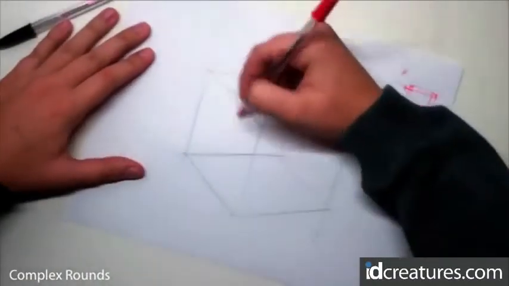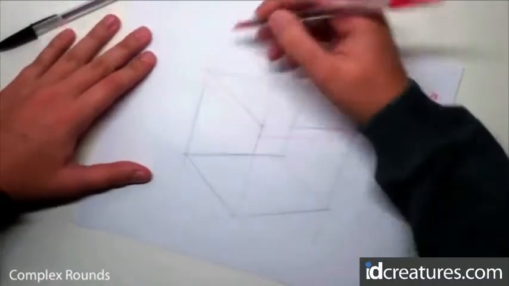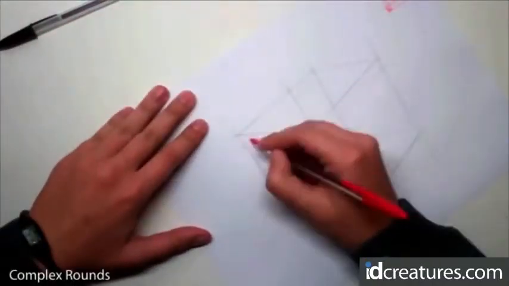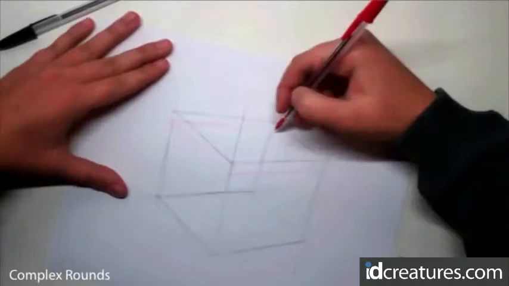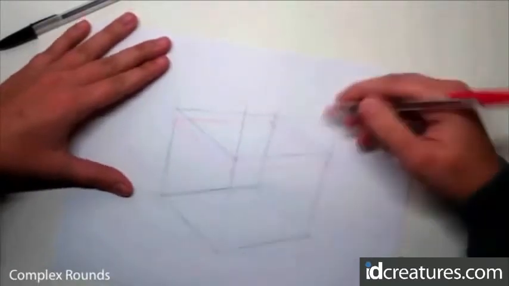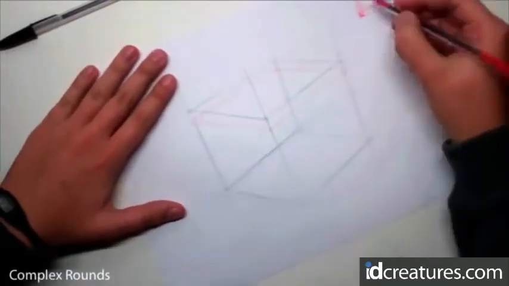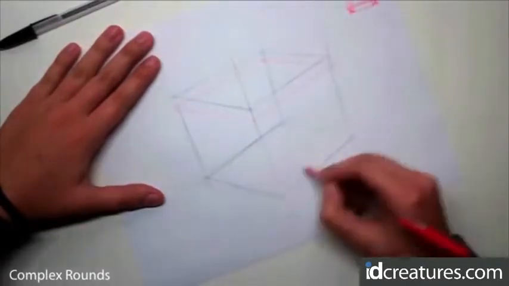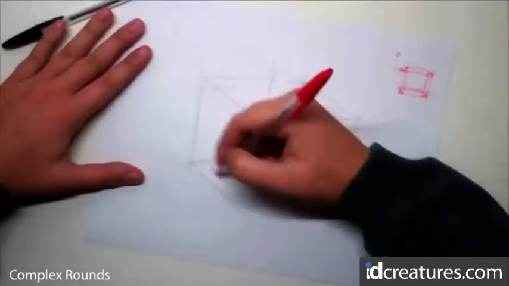Now we're going to bring it in this direction. Now we're going to bring it the other direction. And finally we're going to bring it all the way back to the front again. Okay, so we have that one. Now we need the one at the bottom. Okay, so we're going to just make it go all the way around.